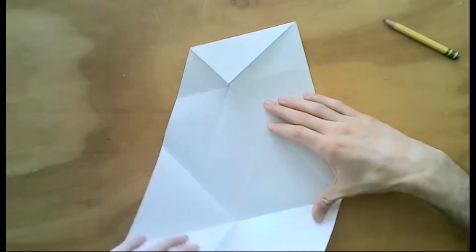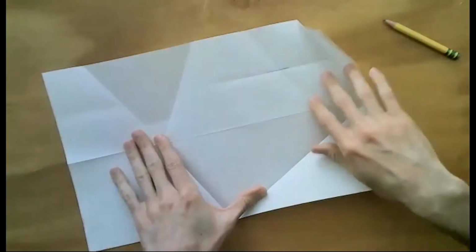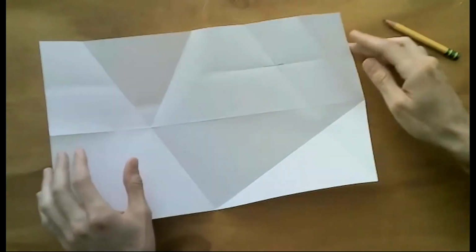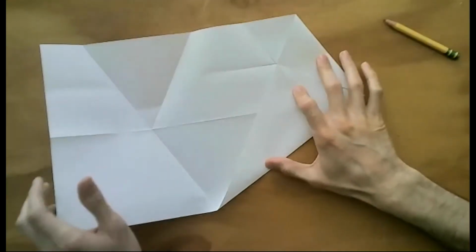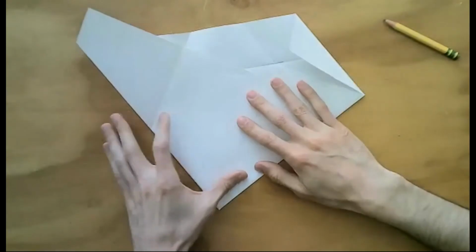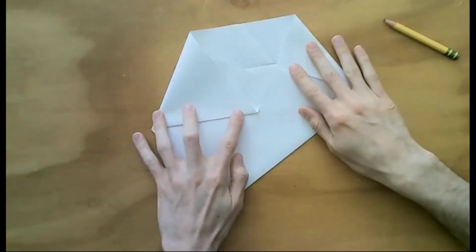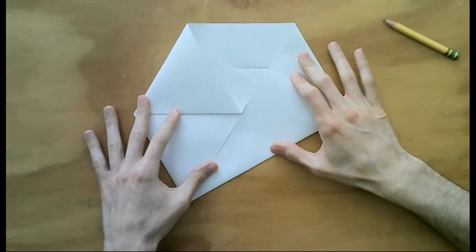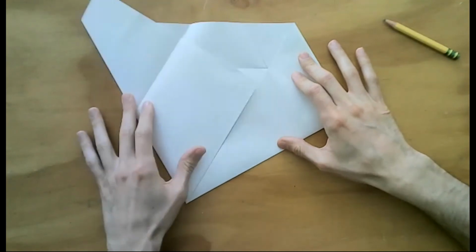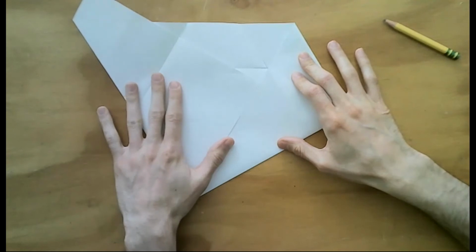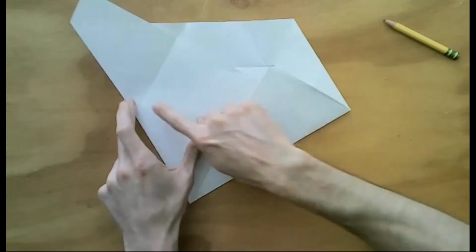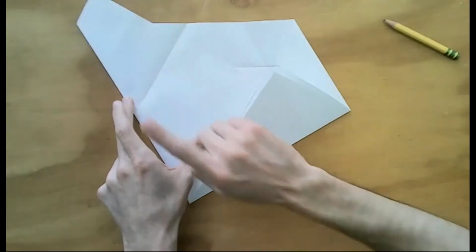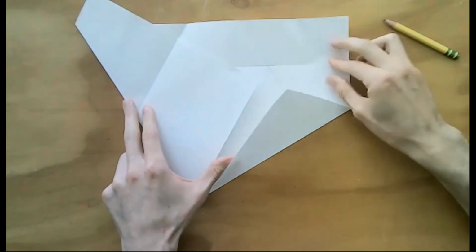Sorry, can you just repeat the last 2 folds, I think? So 1, 2, 3, and 4. Does it matter what size your paper was? No, it shouldn't, because this line is the half line. As long as it's a rectangle though. It has to be a rectangle.